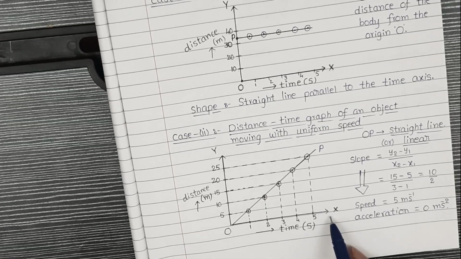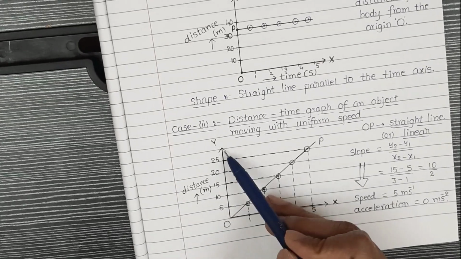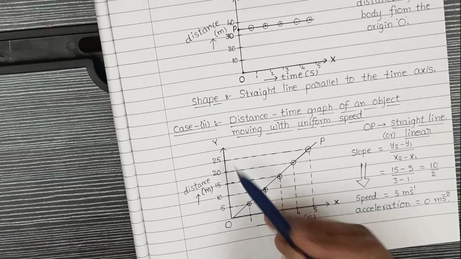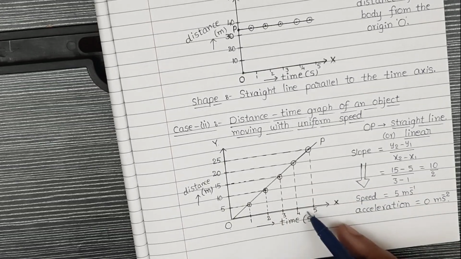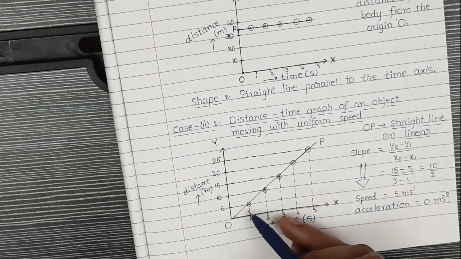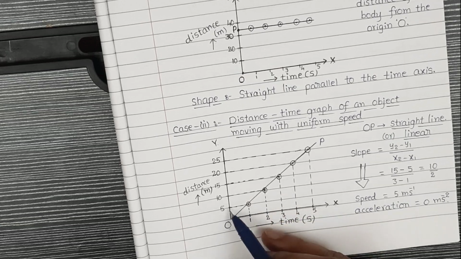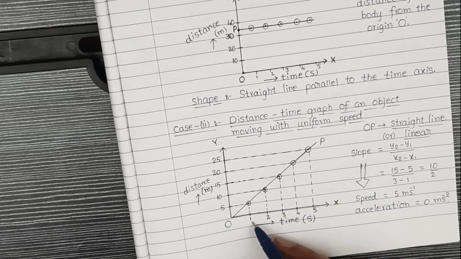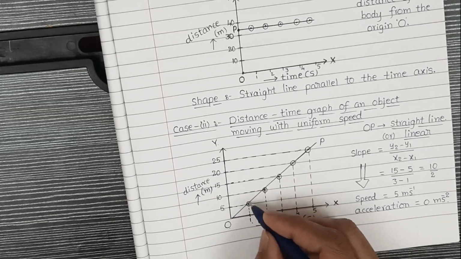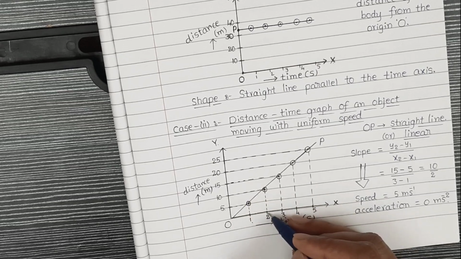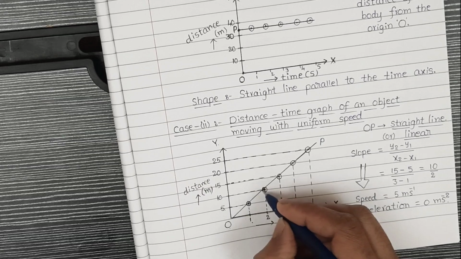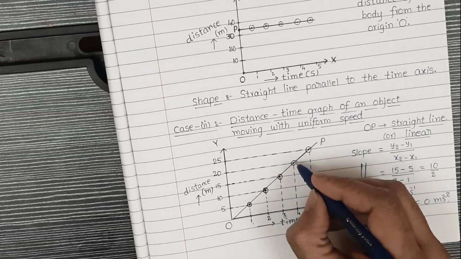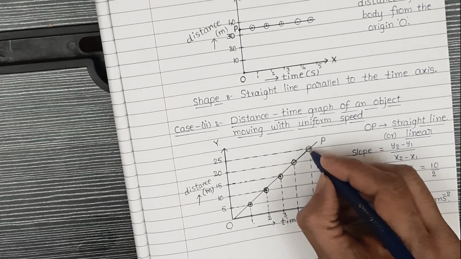Origin, again time is taken along the x-axis and distance covered along the y-axis. 1, 2, 3, 4, 5 seconds, and 5, 10, 15, 20, 25 are the distances covered respectively. When drawing the actual graph on graph paper, we can mark the points easily. Here I have used dotted lines to locate the points. For the first second, 5 meters of distance covered, so I have marked this point. For the second second, the object has covered 10 meter. Similarly, third second, 15 meter. Fourth second, 20 meter. Fifth second, 25 meter.